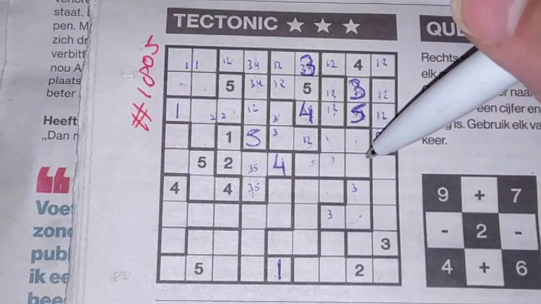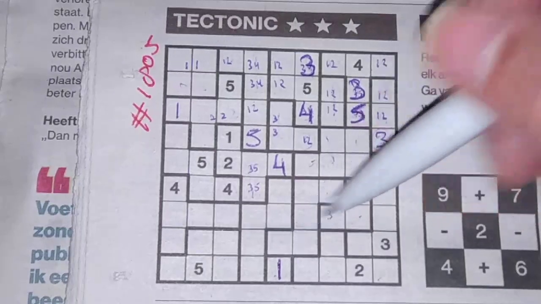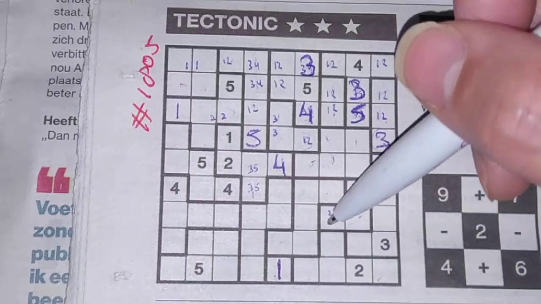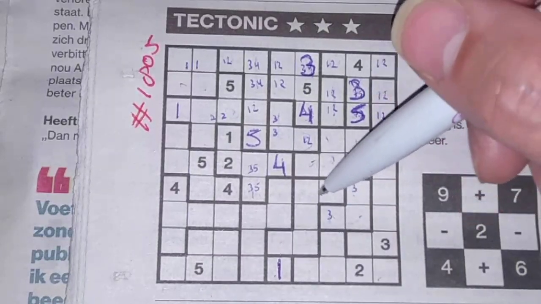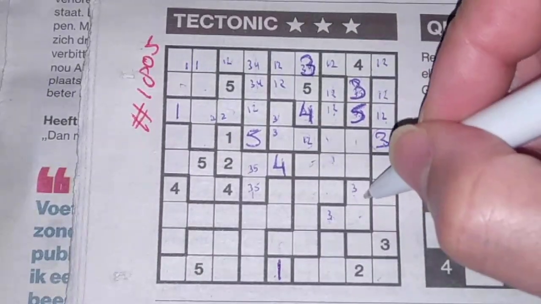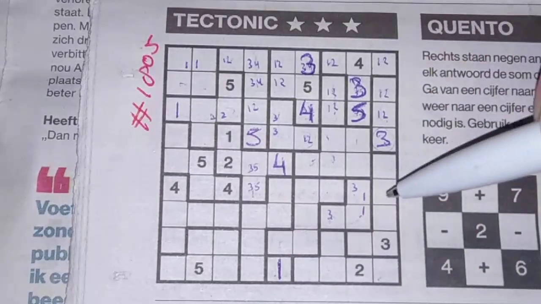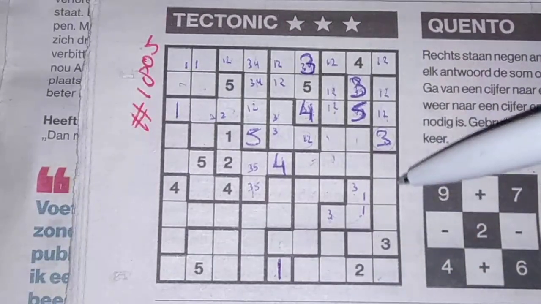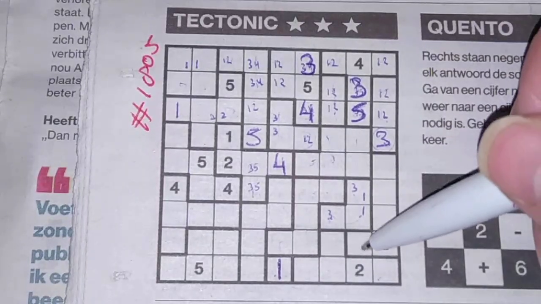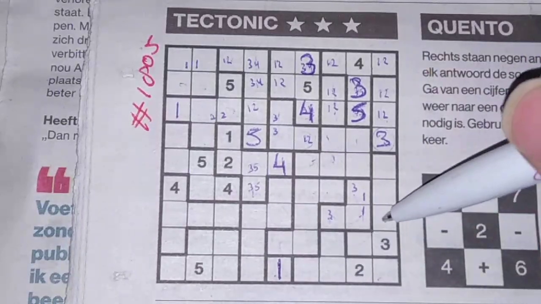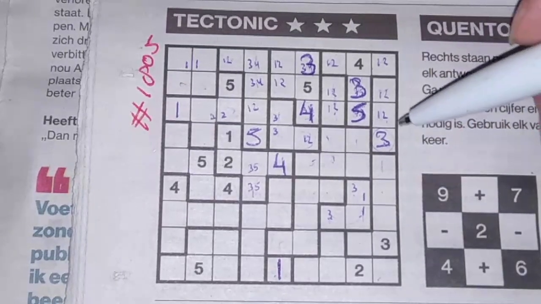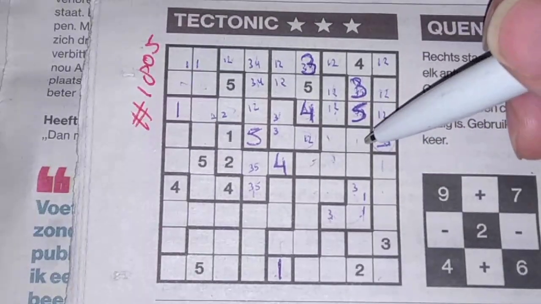Yeah, not easy at all. This box cannot be a 1, because if it's a 1, those 4 boxes cannot be a 1 anymore, and this box cannot be also a 1. So the 1 could be here, could be there. That means if this is a 1, this should be a 1. If this is a 1, so this could be a 1. Alright. Difficult decision.